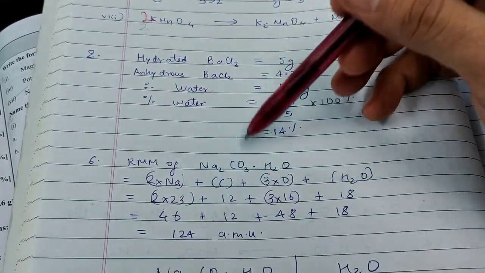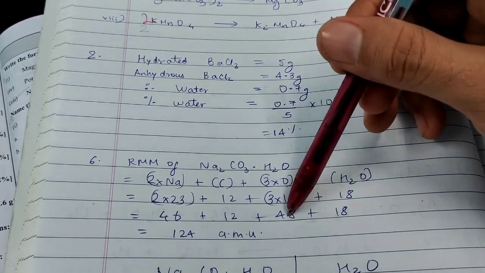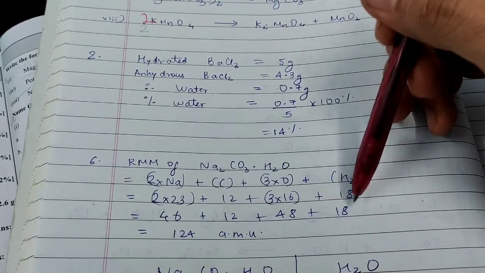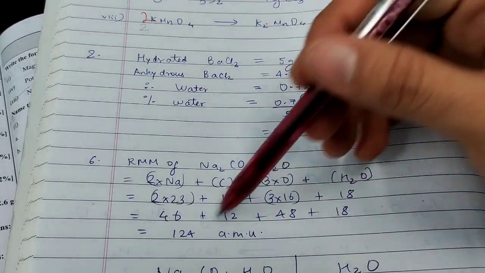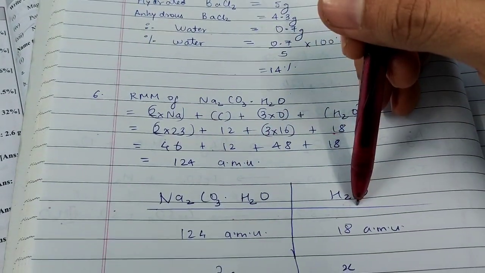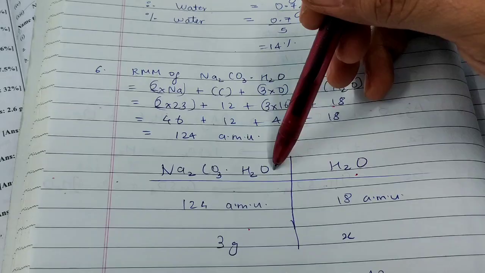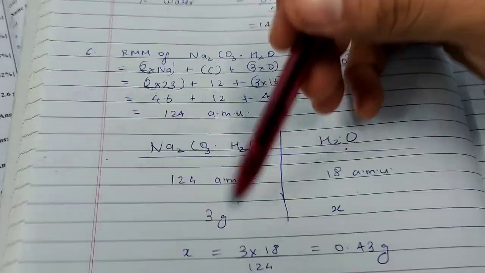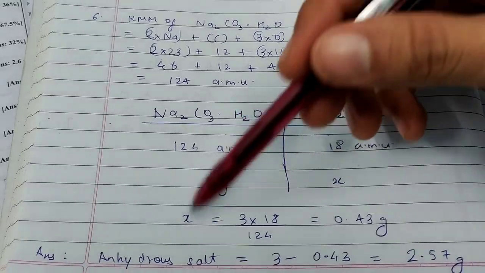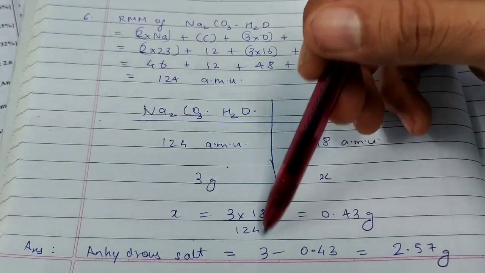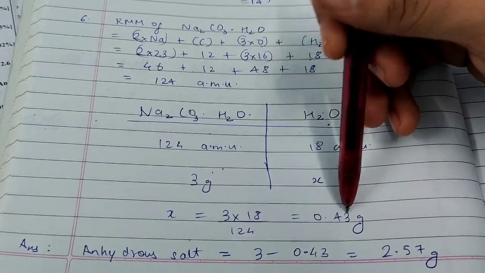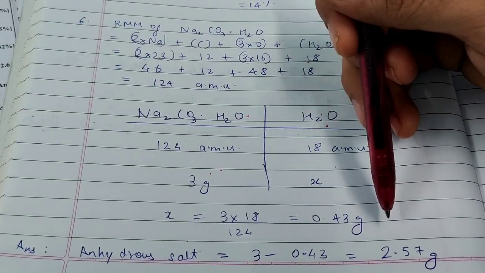Sodium is 46, carbon is 12, total oxygen is 48, and water is 18. You see hydrogen plus oxygen is 1 plus 1 plus 16, that is 18. So out of 124 AMU, 18 AMU is water. So out of 3 gram of hydrated salt, how many grams is water? Cross multiply and get the answer 0.43 gram. So if that evaporates and the anhydrous salt is remaining, then how much salt is remaining? Well, subtract it. So 2.57 gram remains out of 3 gram, and the rest was water of crystallization.